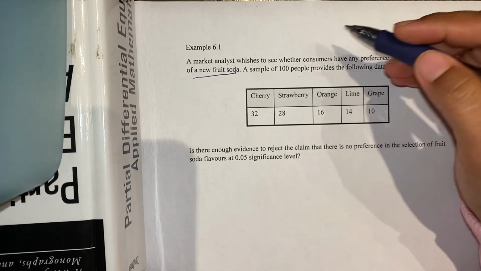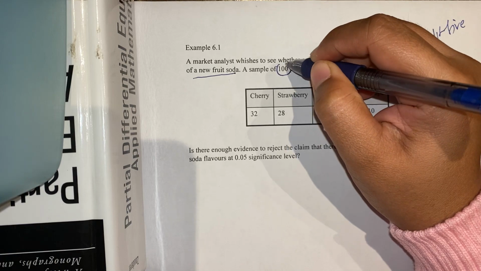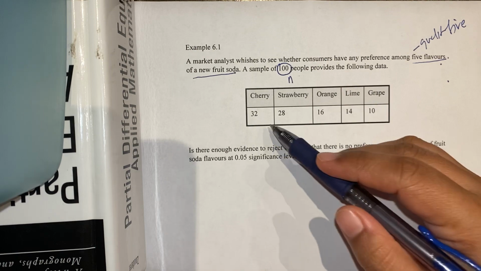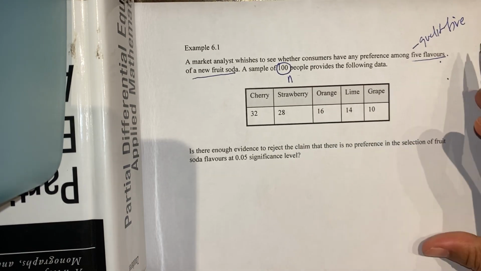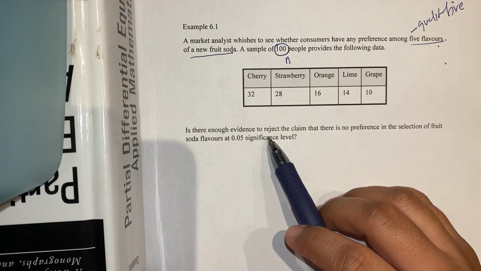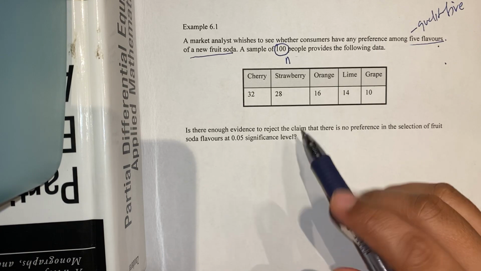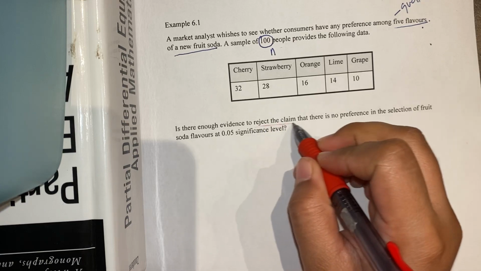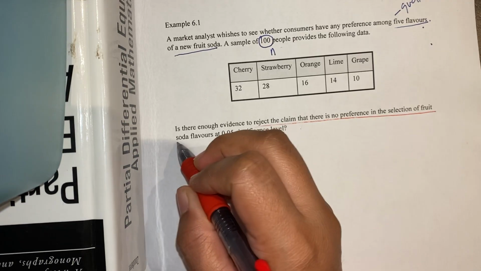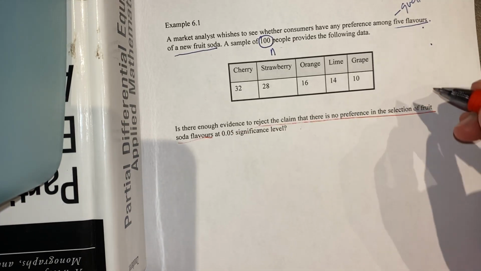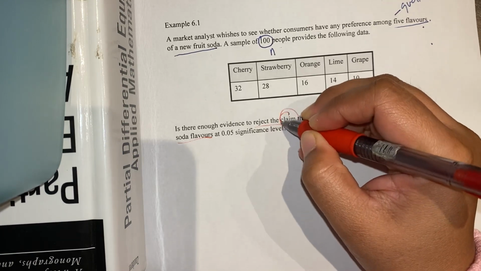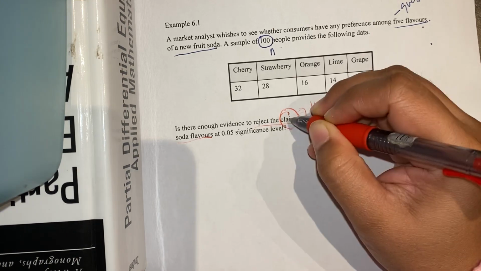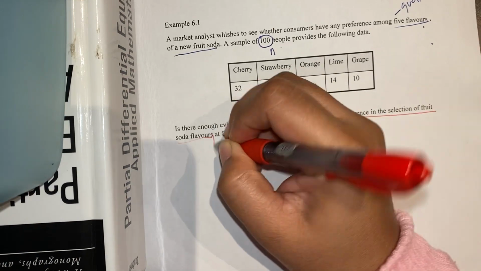A sample of 100 people, so the 100 here is your N. We have 5 categories here: cherry, strawberry, orange, lime and grape. Is there enough evidence to reject the claim that there is no preference in the selection of the soda flavor? So this is the claim, and this is your rationale.